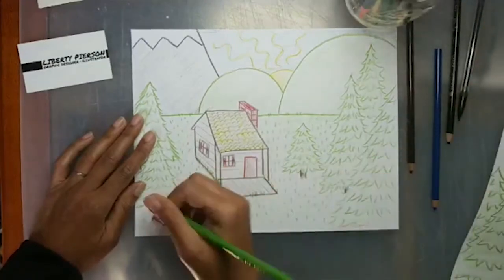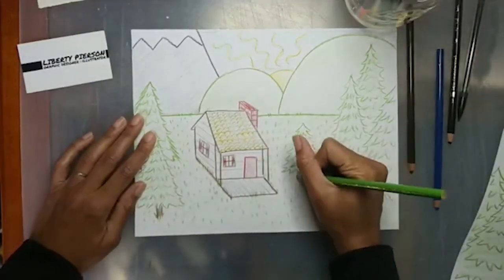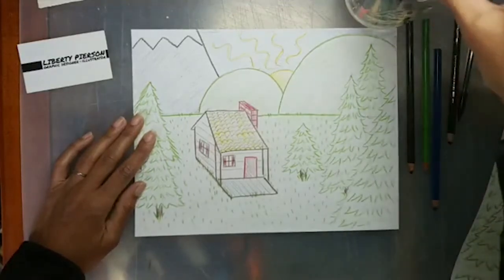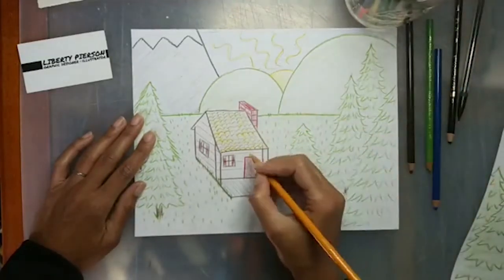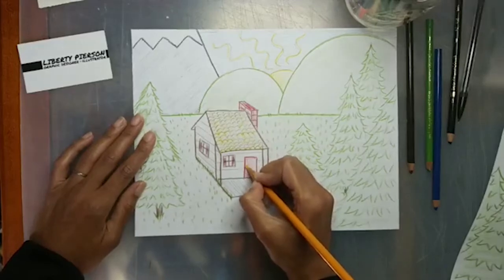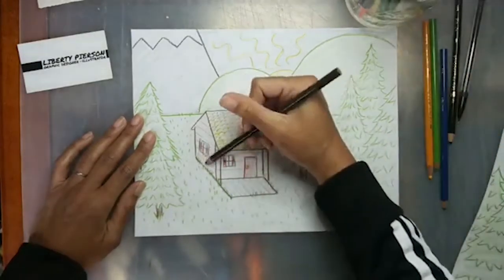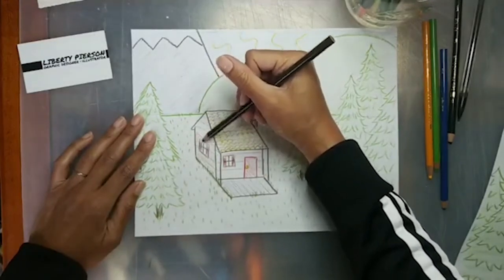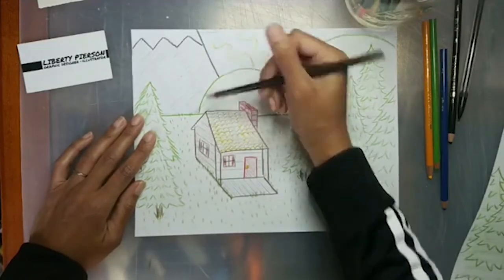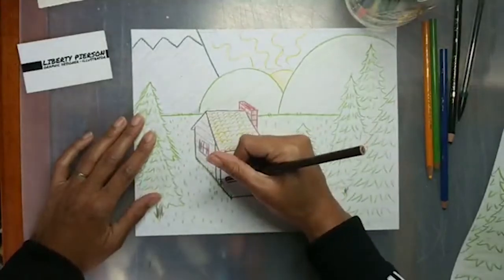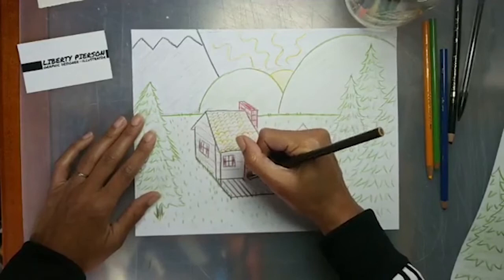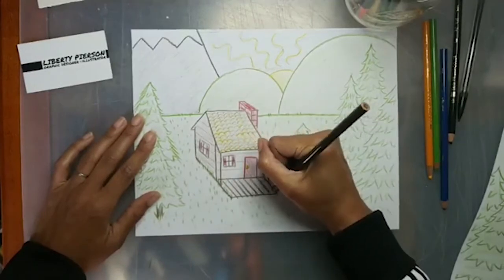I'll come back in here with green. I'm going to take the orange and do my doorknob over here. And the brown to color in my cabin. We didn't do our deck slats. There we go.